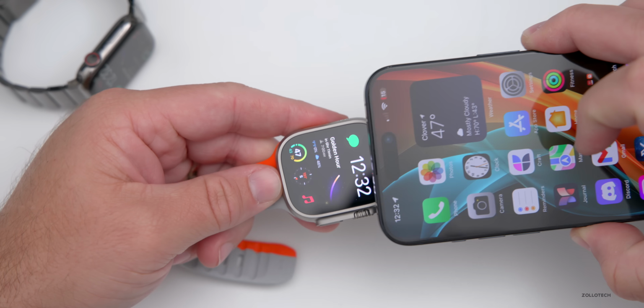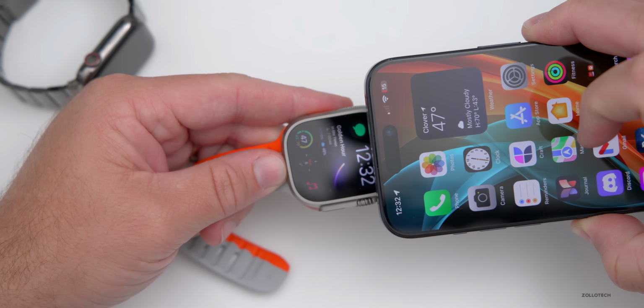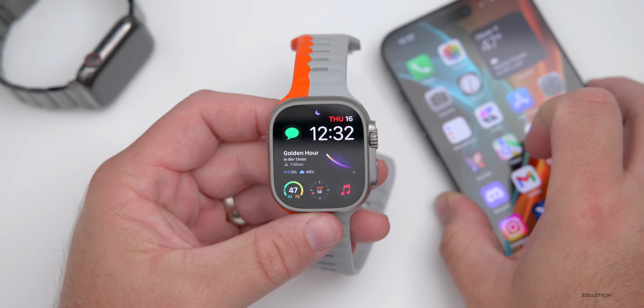So really you're supposed to bring it this way over the phone or over the watch with your phone, and then it sends, but you'll see that animation just takes a bit longer this time around.